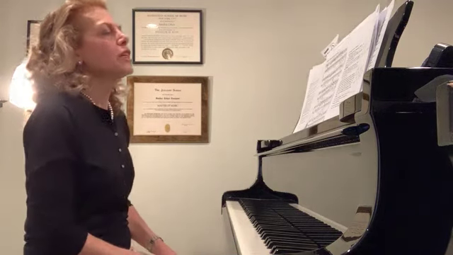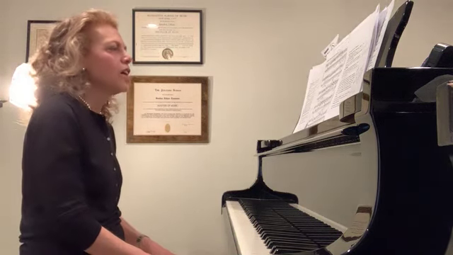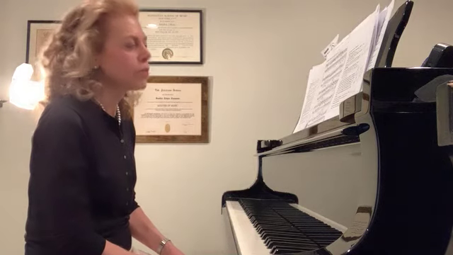Beethoven's Opus 13 Pathétique, first movement, composed in 1798, Allegro di molto e con brio.